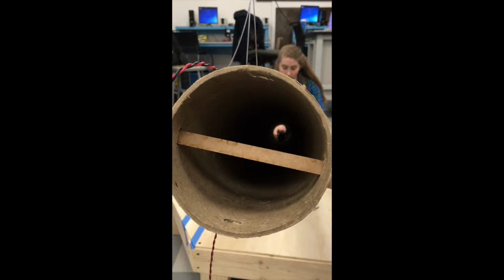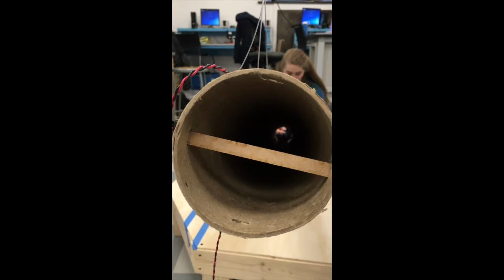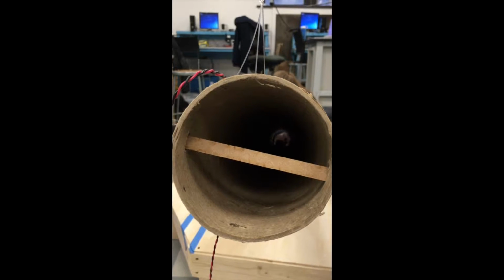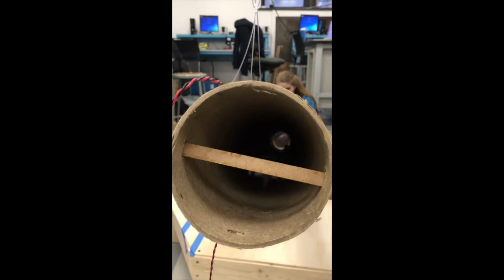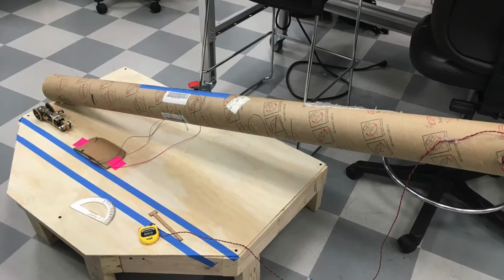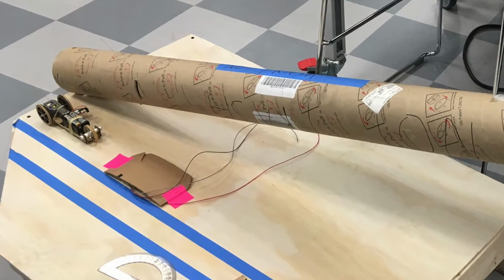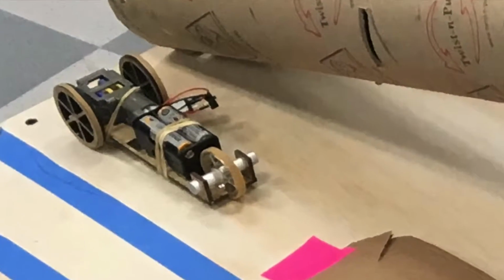For this lab, the objective was to create a drag racer using the given motor and gearbox that can move as fast as possible through a cardboard tube track. In addition to maximizing speed, we were challenged to try and increase the angle of the track and overall minimize the time score for the car to travel through the tube.